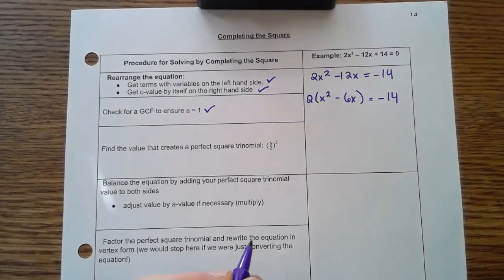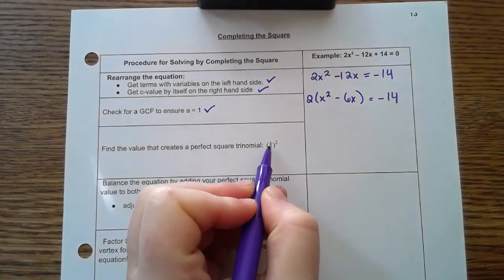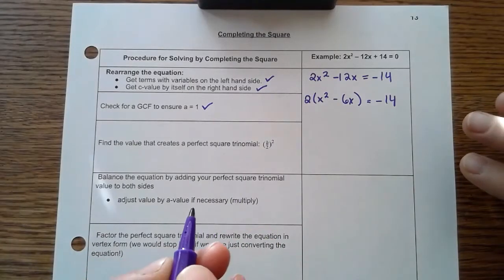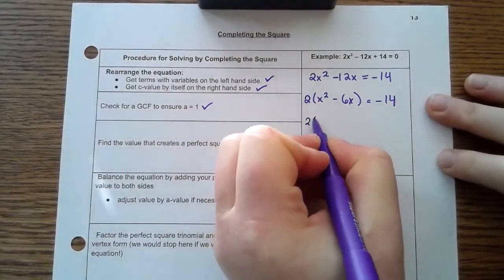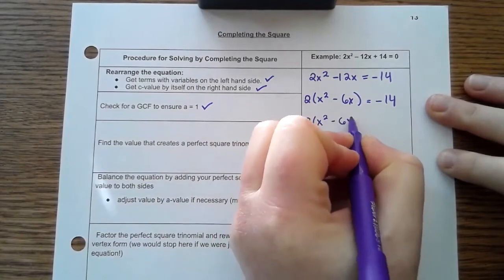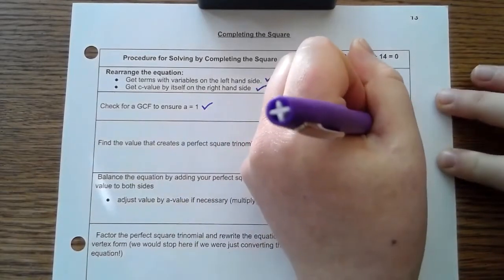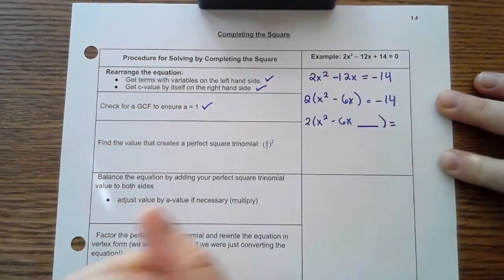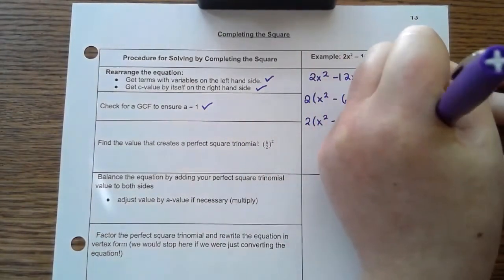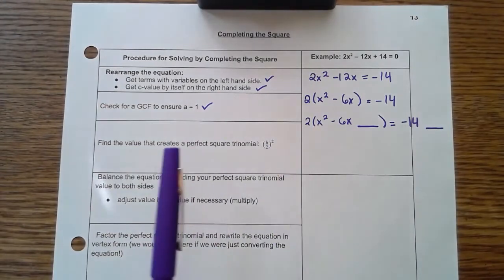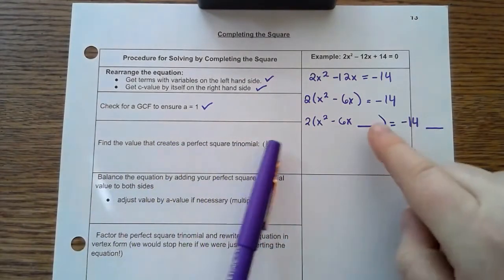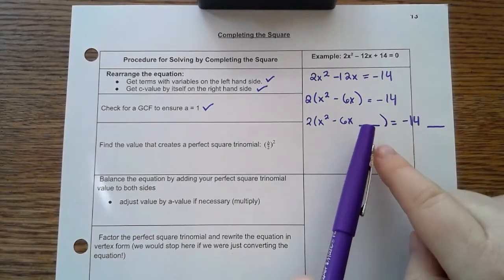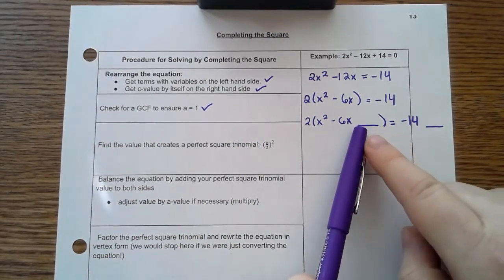So it's telling us to do b over 2 squared. So right now we have 2x squared minus 6x, and then something right here equals negative 14 and something right here. This step is saying find what value would make this a perfect square trinomial, and then when I bring that value here, I have to do it to both sides, right?